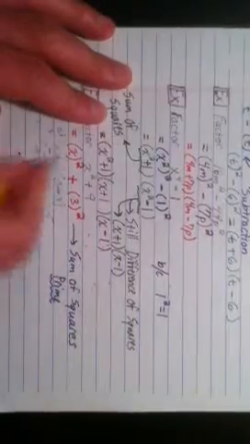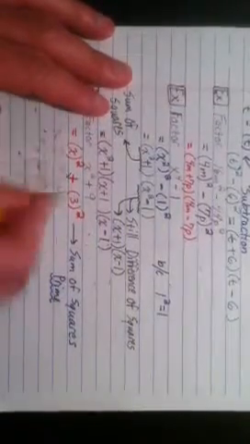Okay? So you don't want to write in all this. All you really need is to say that x squared plus 9, that expression, is prime. Okay, not factorable.